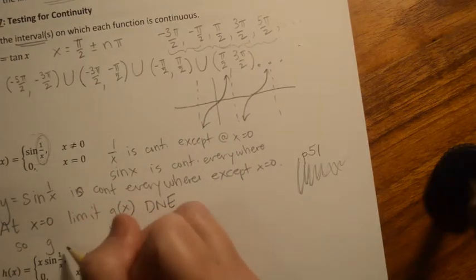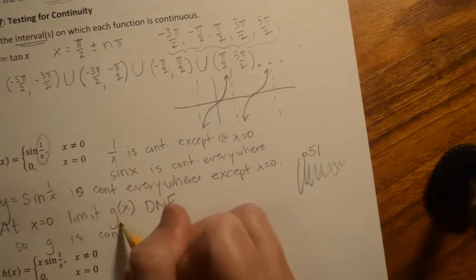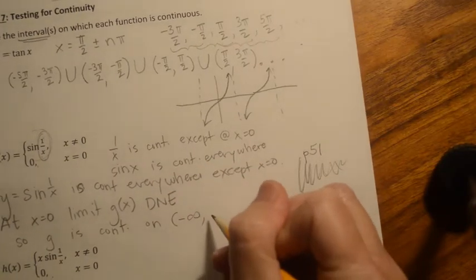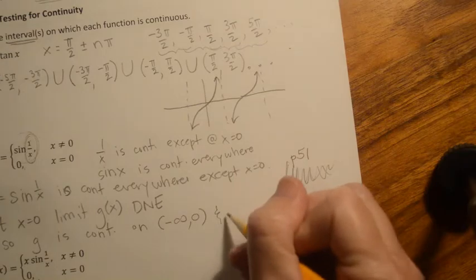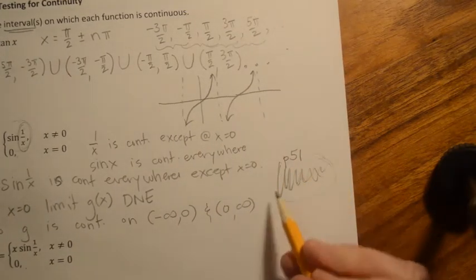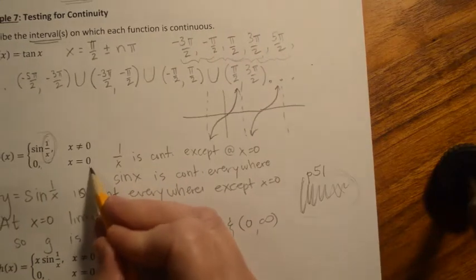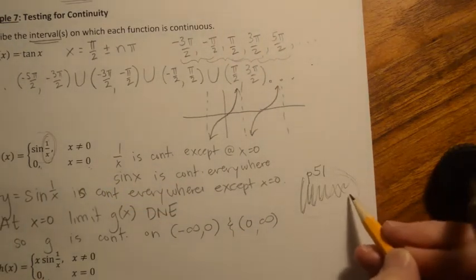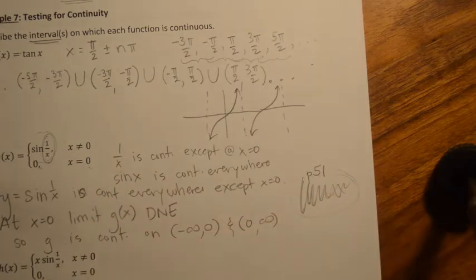So g is continuous on negative infinity to 0 and 0 to infinity. All right, but at 0, even though we might define it to be equal to 0 there, the limit doesn't exist, and so it can't possibly be continuous there.